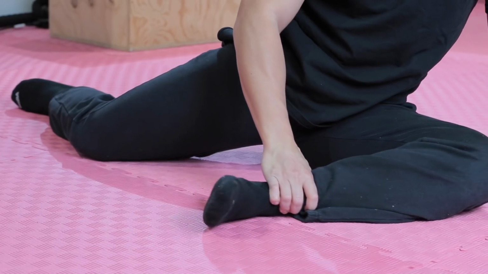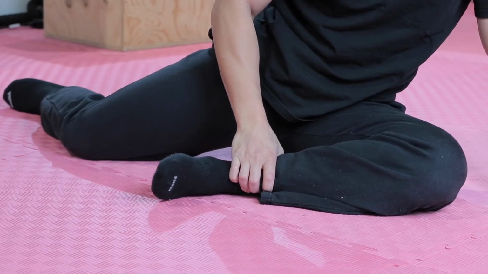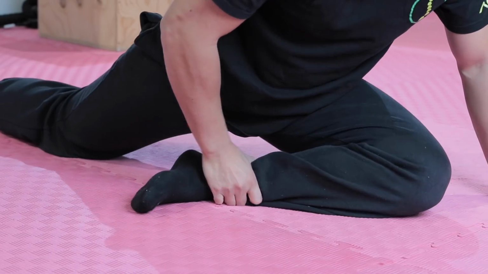If you would like to minimize this stretch, or if you find the stretch too painful, just draw the foot close to your body and lean over it.